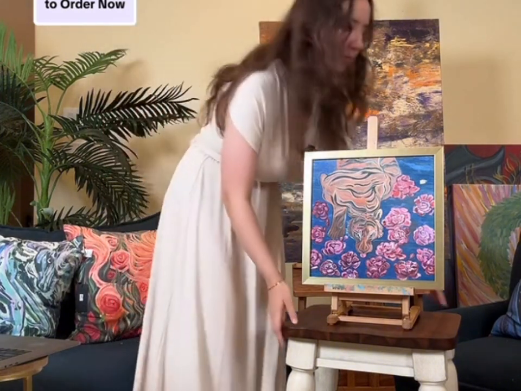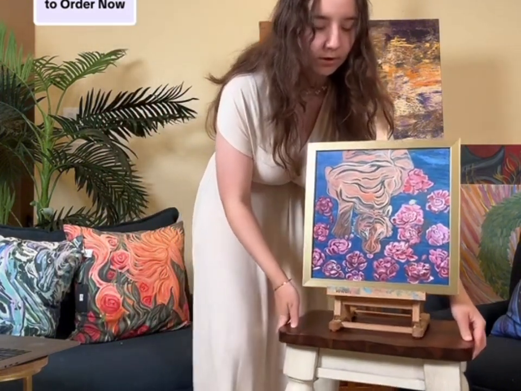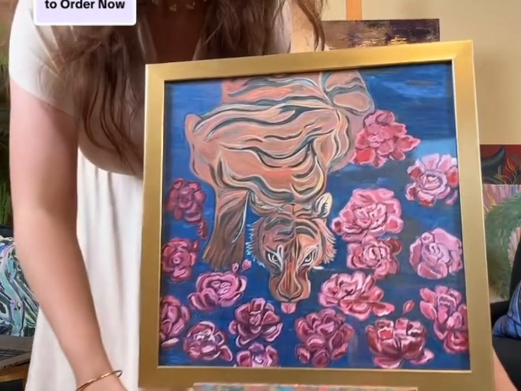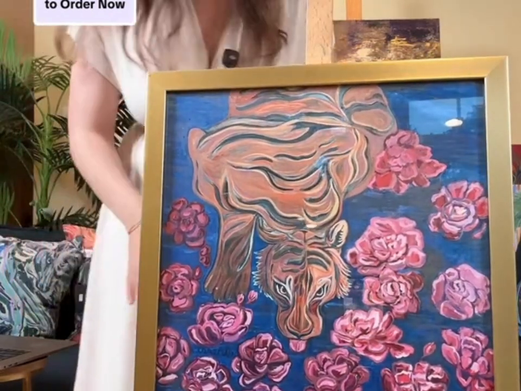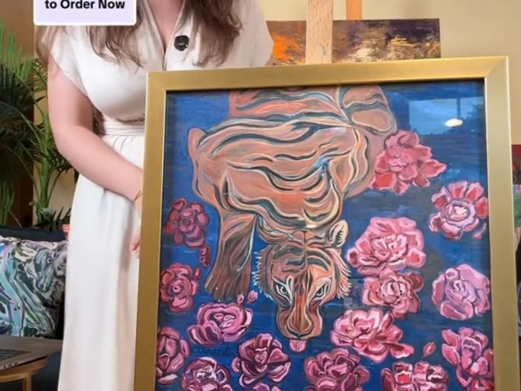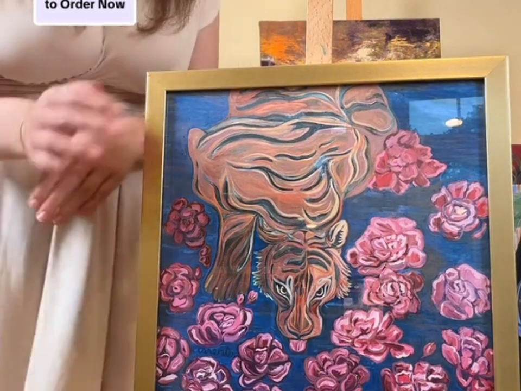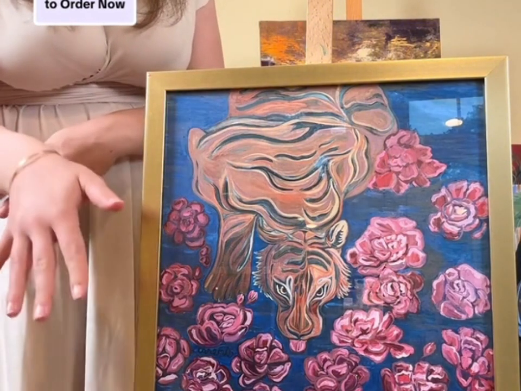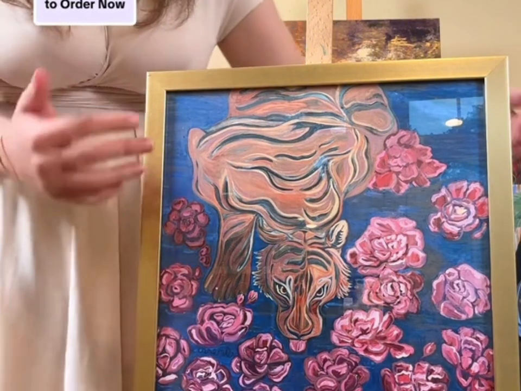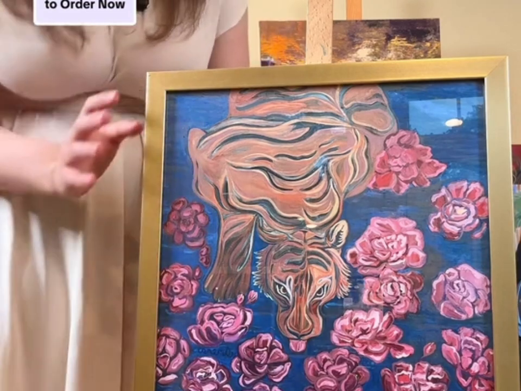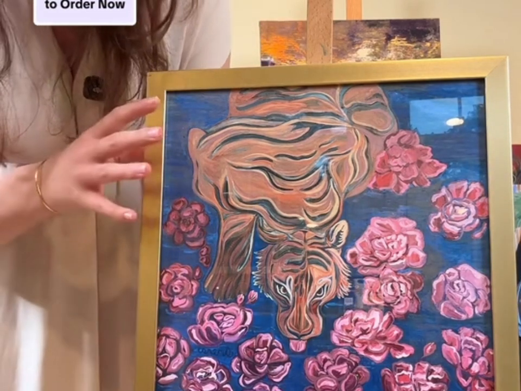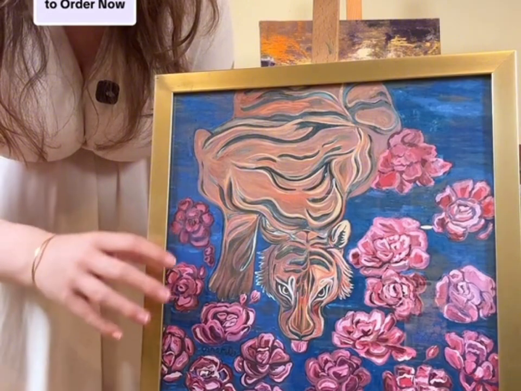But it's definitely a very alluring piece, and you've got this gorgeous tiger just staring you down, which I'll bring a bit closer here so you all can see. As you can tell, we've got the tiger here, staring you down with these peonies surrounding it. This blue actually is water, if you can zoom in or not, but very gorgeous.